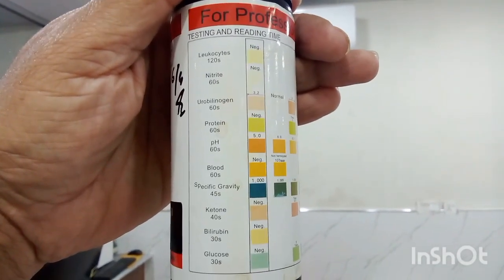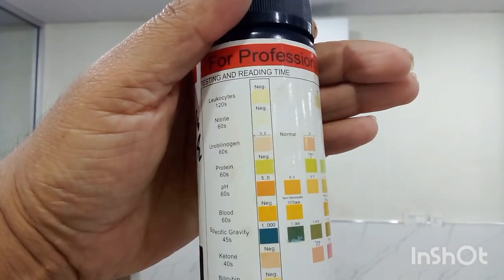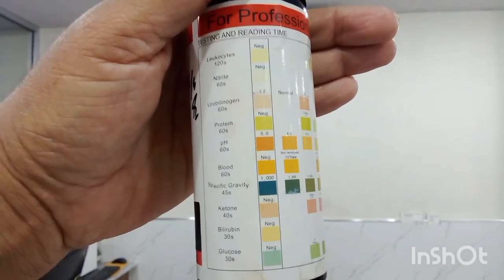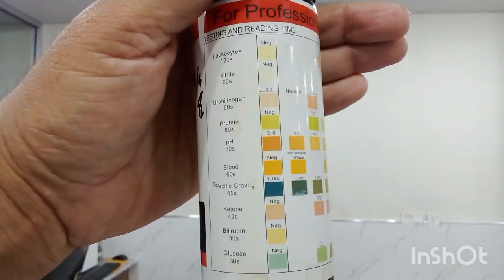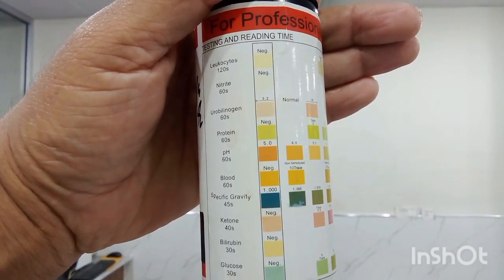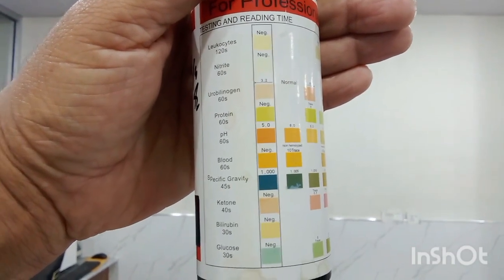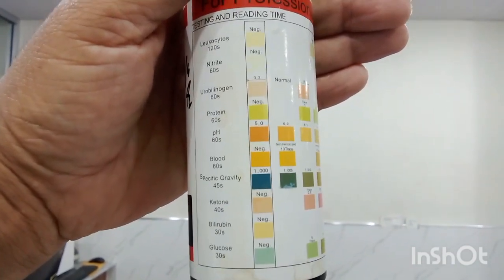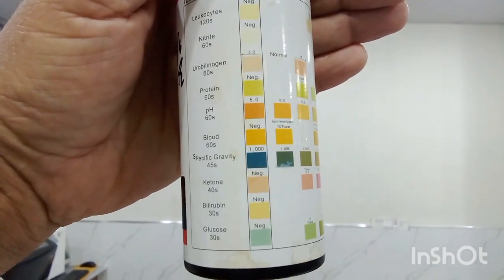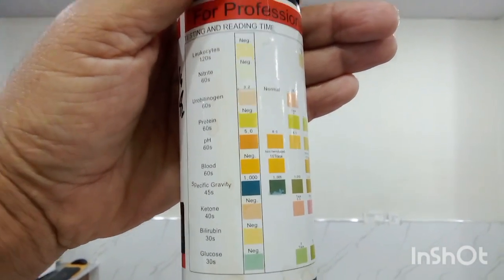For example, you can see leukocytes. If leukocytes are nil in the urine, then yellow negative control. Nitrites, urobilinogen, proteins, pH, blood, specific gravity, ketones, bilirubin and glucose.